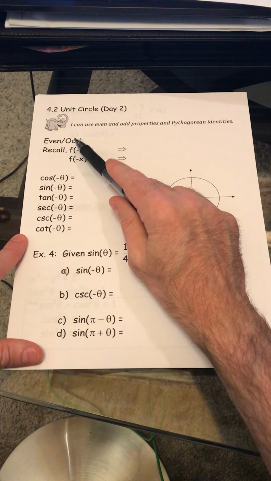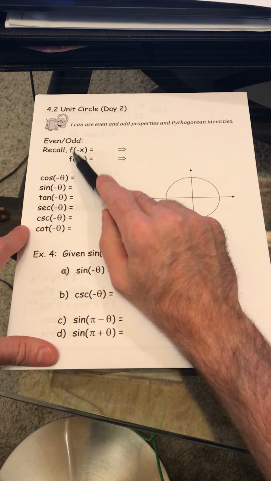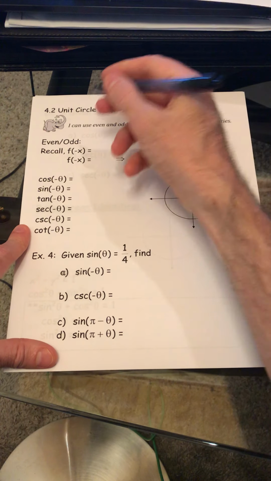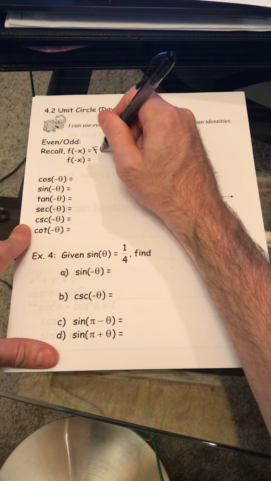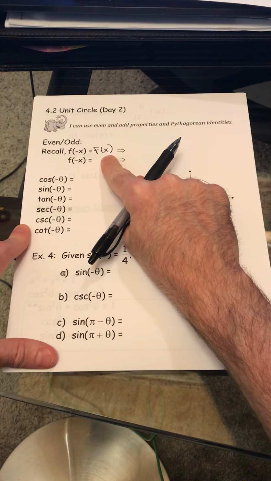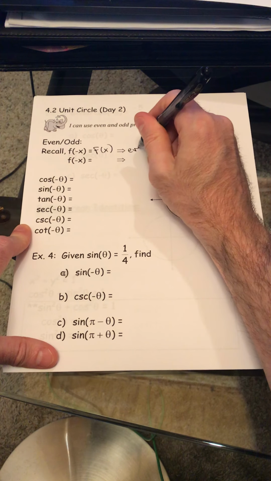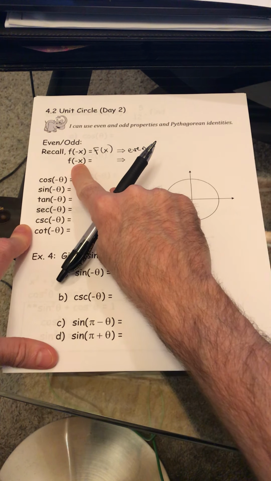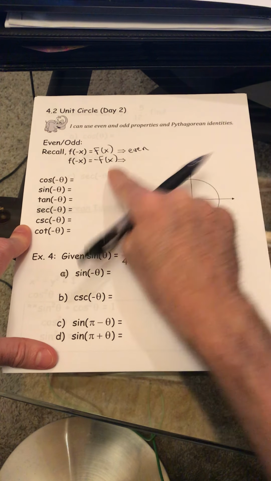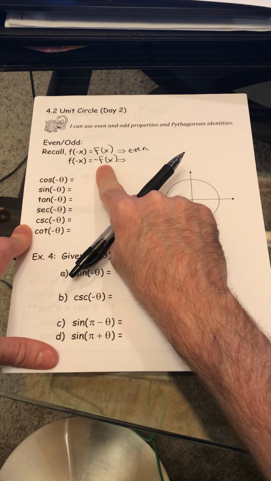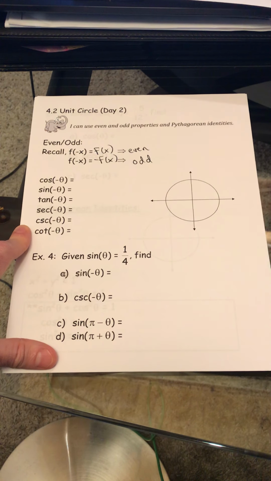Now, going back to first semester in Chapter 1, when we talked about even and odd functions, do you remember, if f of negative x equals the original function f of x, that makes a function even. If f of negative x equals the opposite of the original function, it's odd.